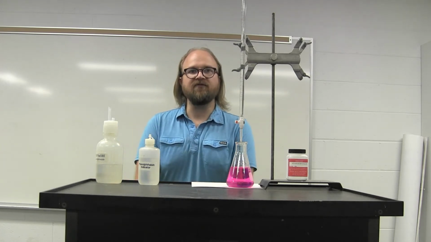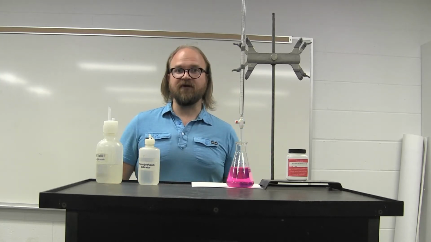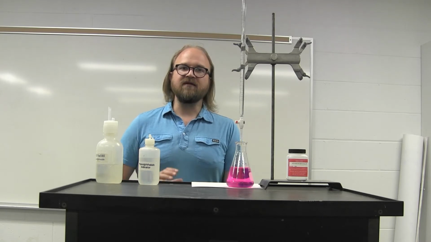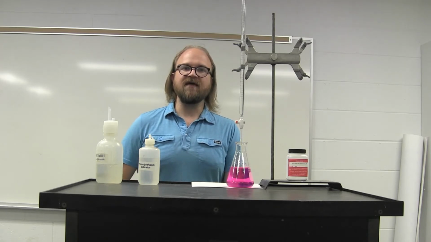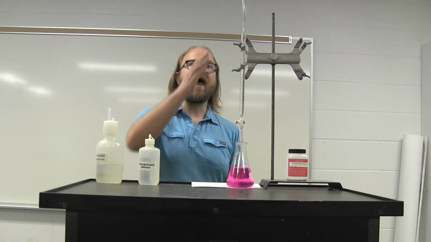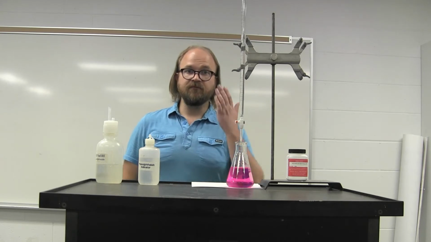Another type of titration, or another method of using a titration, is preparing a titration curve. And a titration curve is measuring a change in a property as you're adding the given solution.